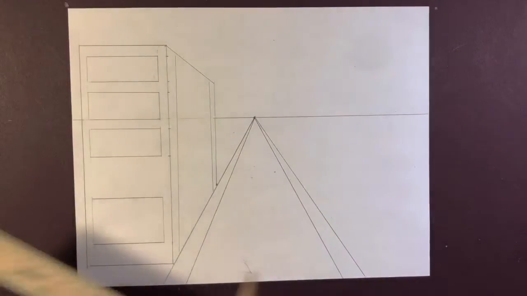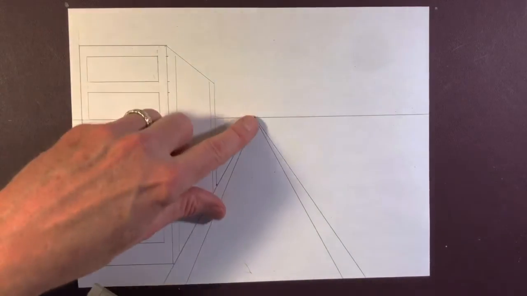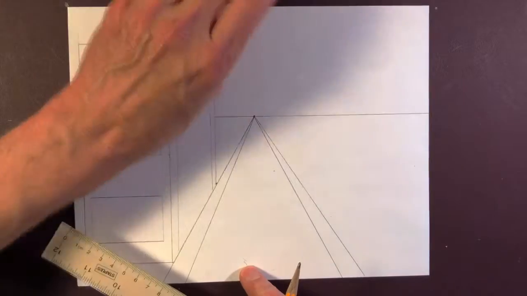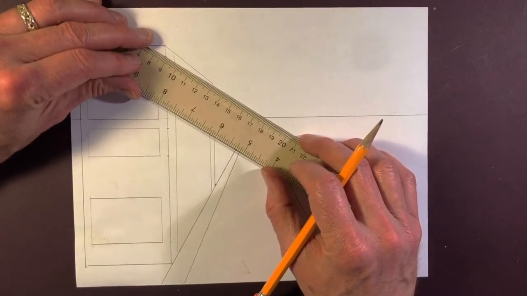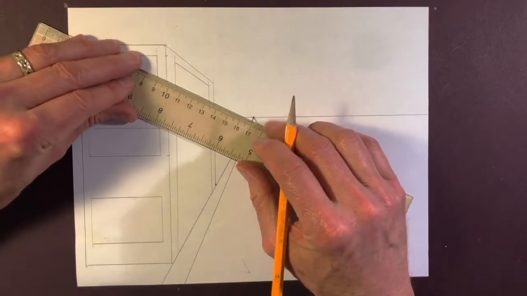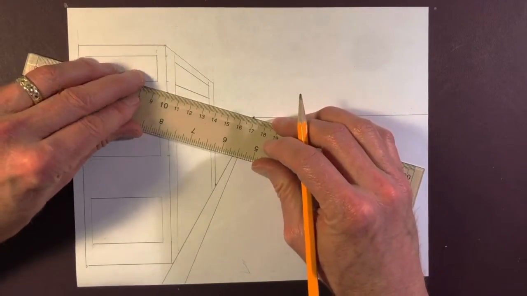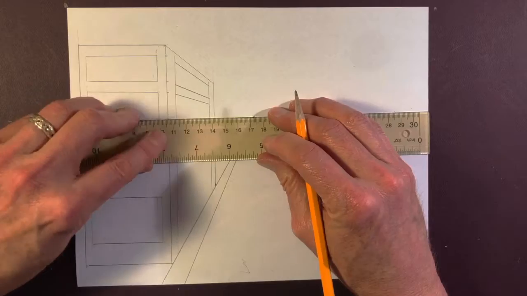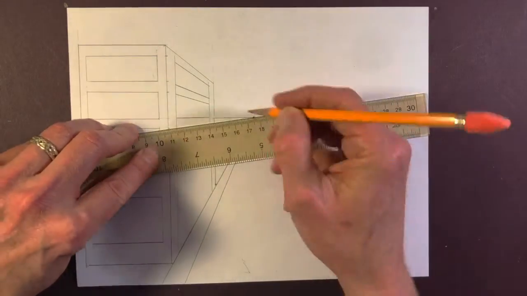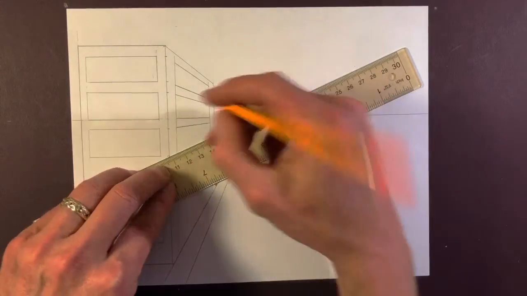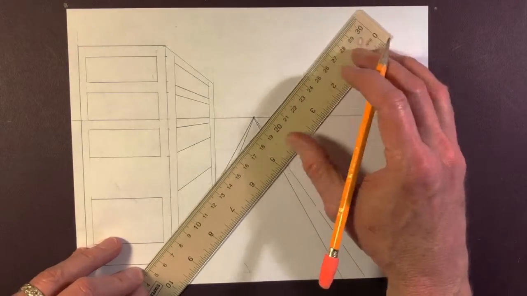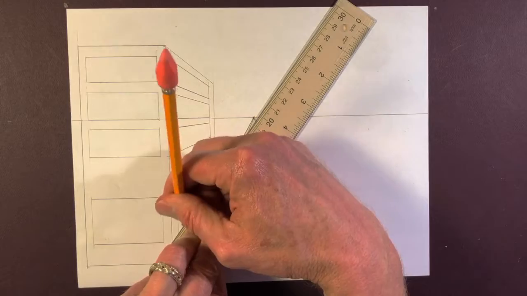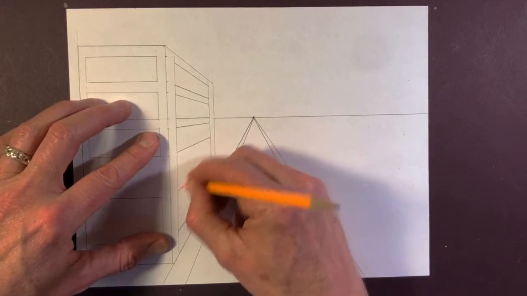All right, watch this. Watch how I draw these windows. Remember, all these side length lines need to go to the focal point. I made a mistake on that line.